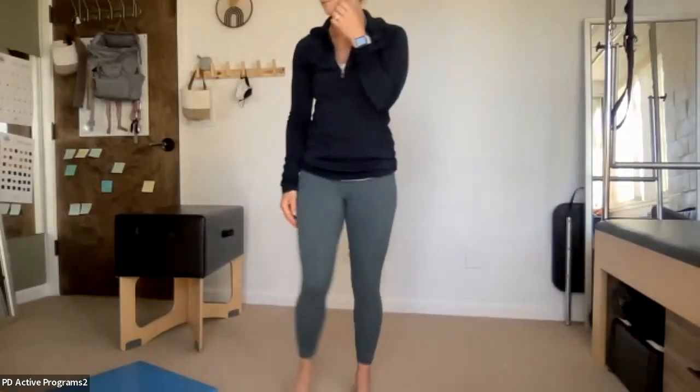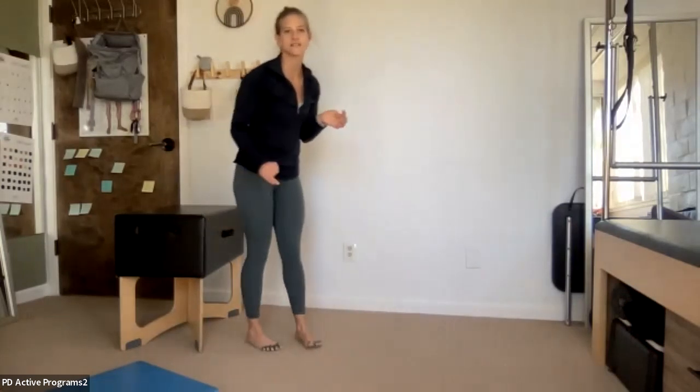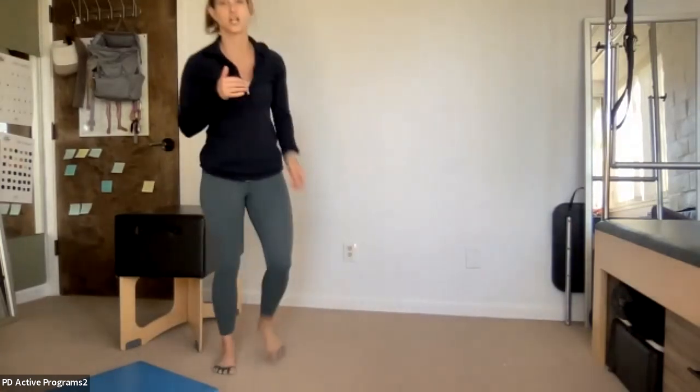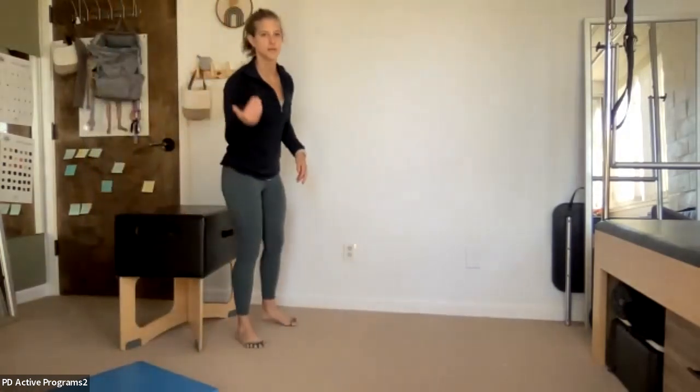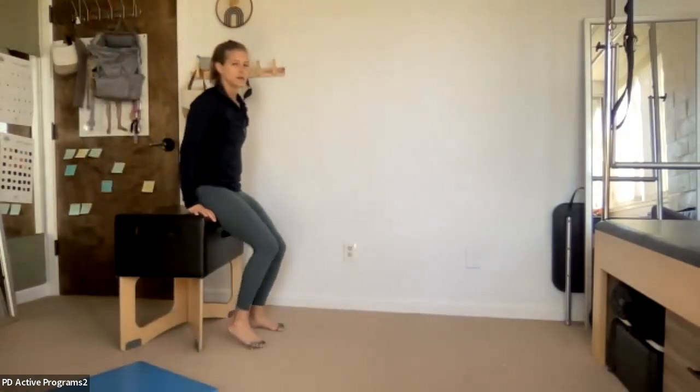Nice. Okay, pen or pencil down. Come back to your chair. Even if you did air squats last time, start with this first one in the chair. Okay, I'm going to show you the grand scheme and then I'm going to zoom in on my feet to clarify. So we're going to sit.